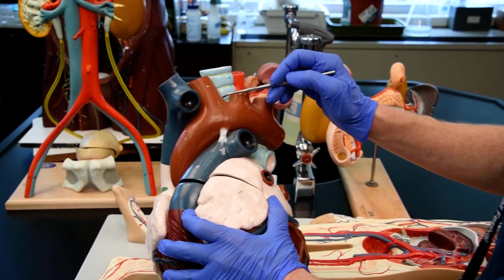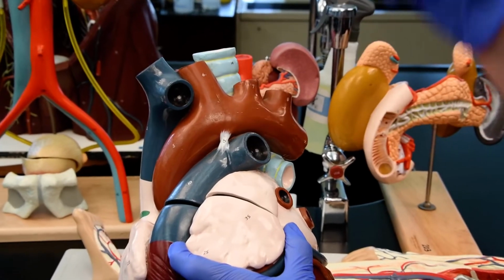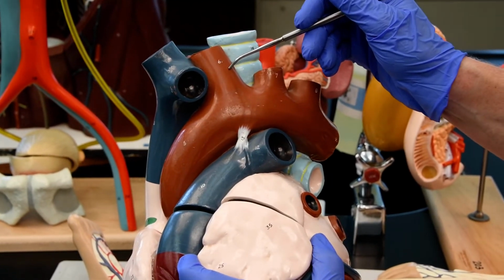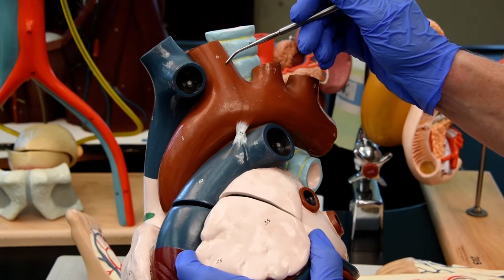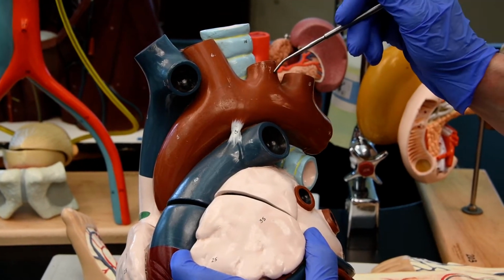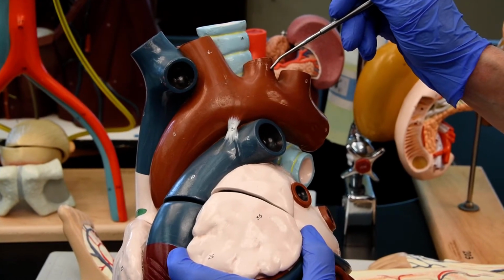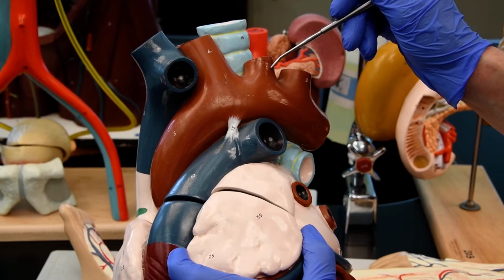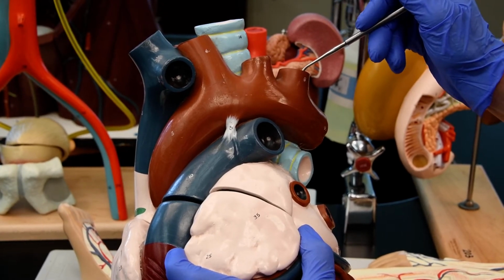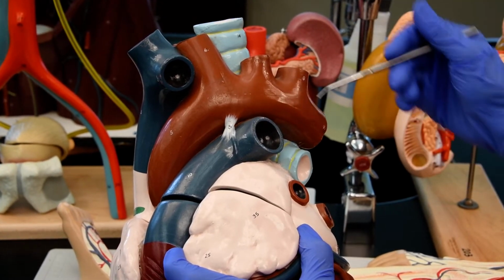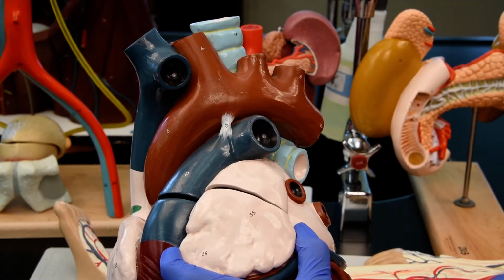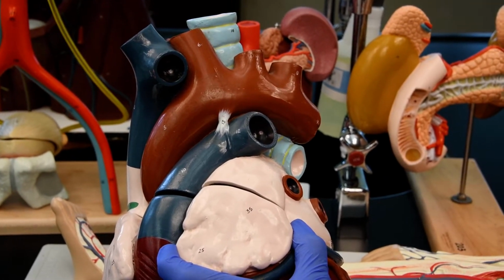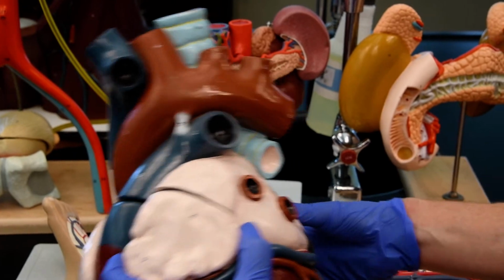The first is the brachiocephalic, because it's going to take blood to the head and the upper limbs. We have a left common carotid that will take blood to the head, and a left subclavian. And then that aorta moves down and becomes a descending thoracic aorta to the rest of the body.